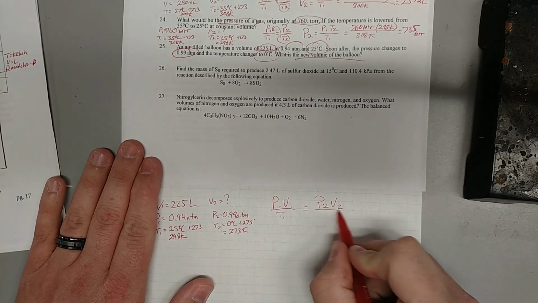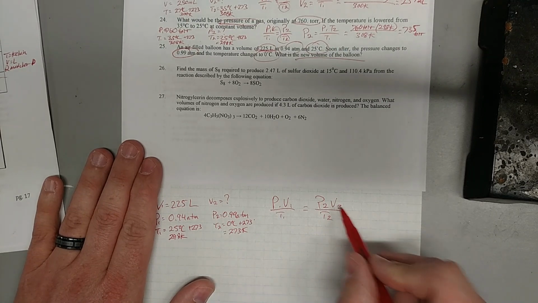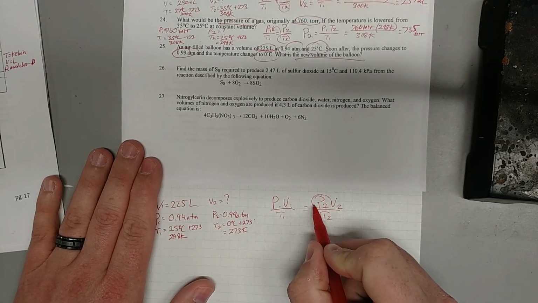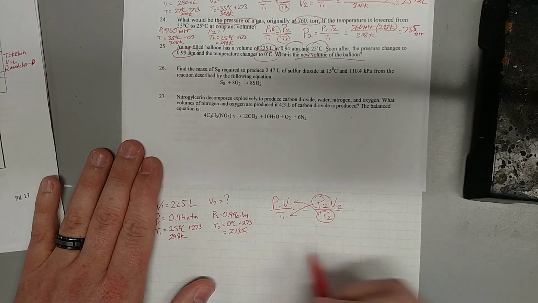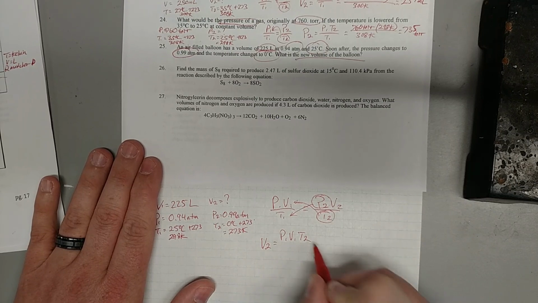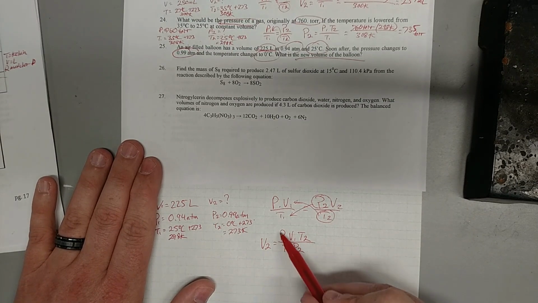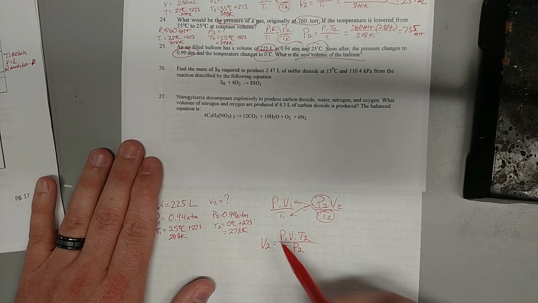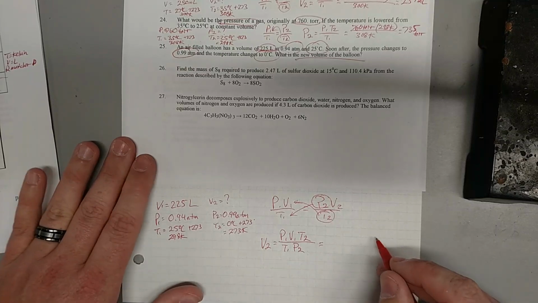We're going to solve for volume 2, so we're going to take this guy and move it down there. We're going to take this guy, move it up here. Volume 2 is equal to pressure 1, volume 1, temperature 2 over temperature 1, pressure 2. Notice that pressures will cancel, temperatures will cancel, left with the volume. That's what we want. And then we should write out all our units as well so that we can see that everything is canceling but the liters.